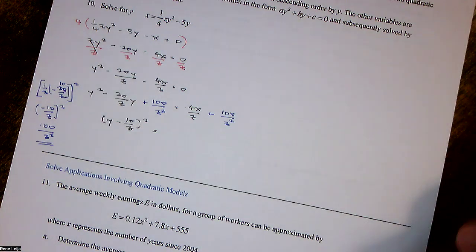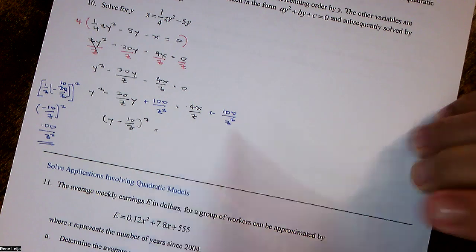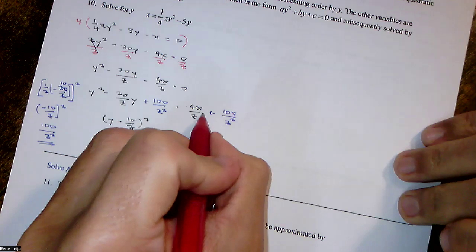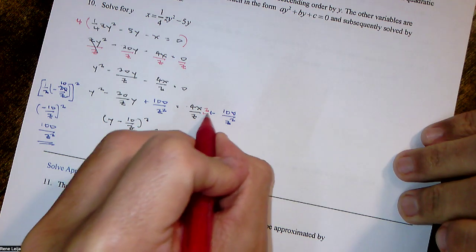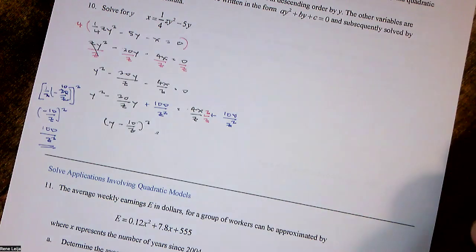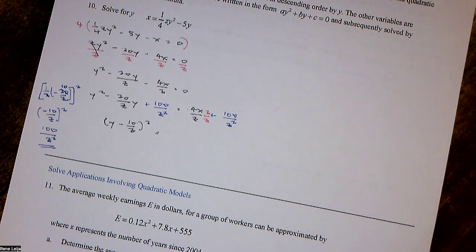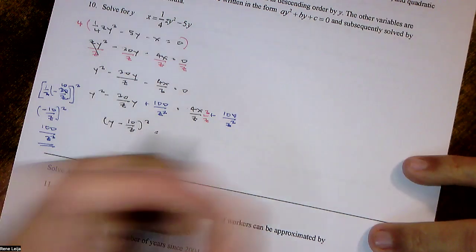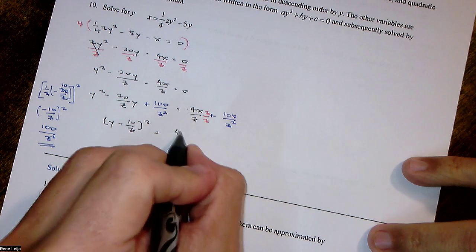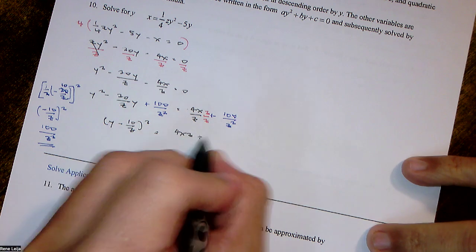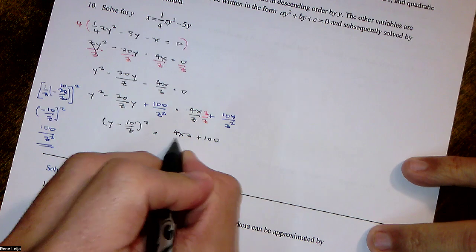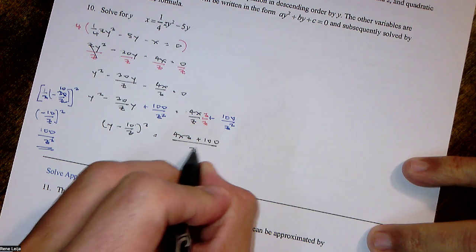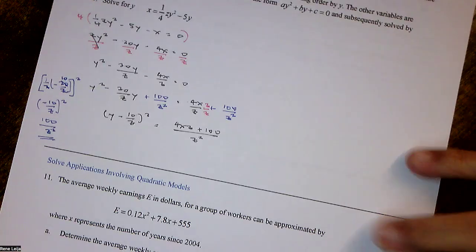Now on the right side, I have a z and a z squared. So I just need to multiply the top and the bottom by z so that I get a z squared. So that's going to give me common denominators. So we have 4xz plus 100 over z squared. Okay.